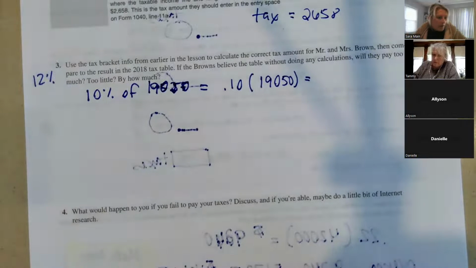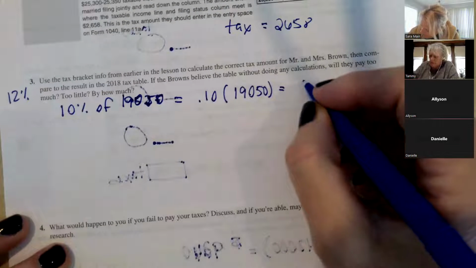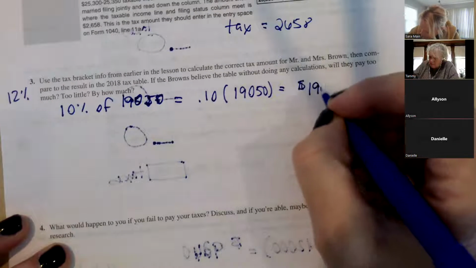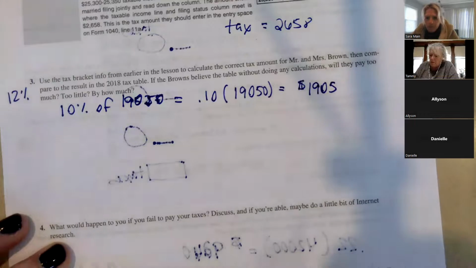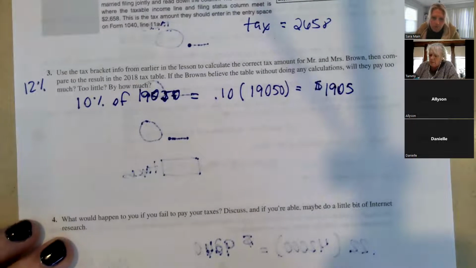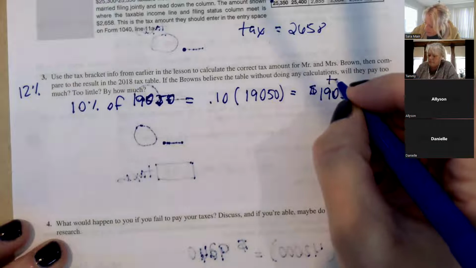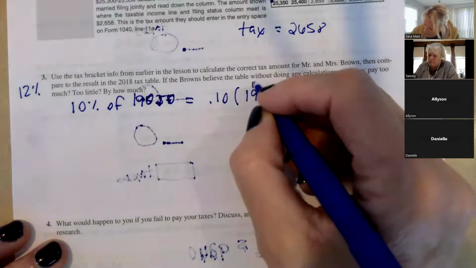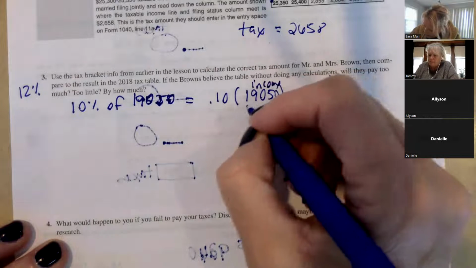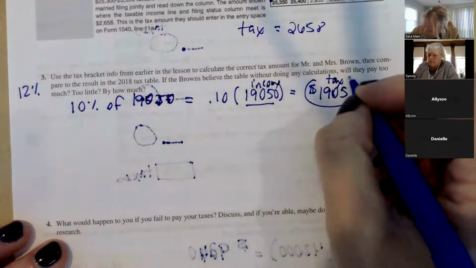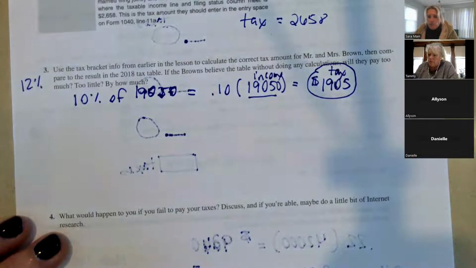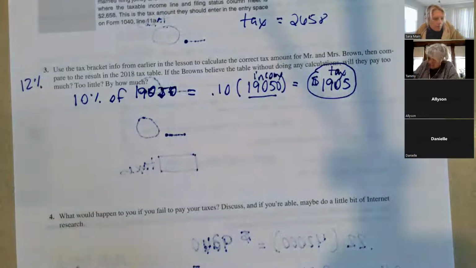And when we put that in, we should get 1,905. And again, this is my tax. And then this is my income amount in that group. Everybody with me on that?